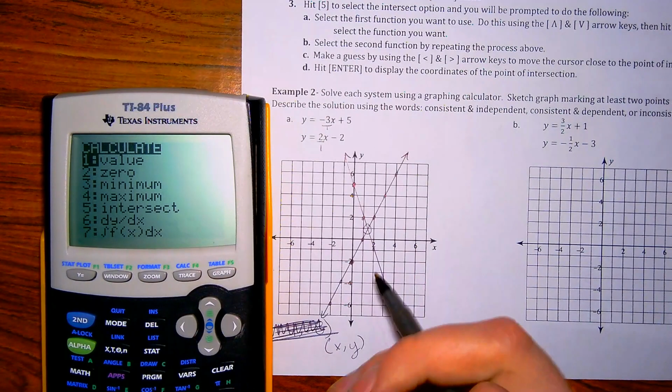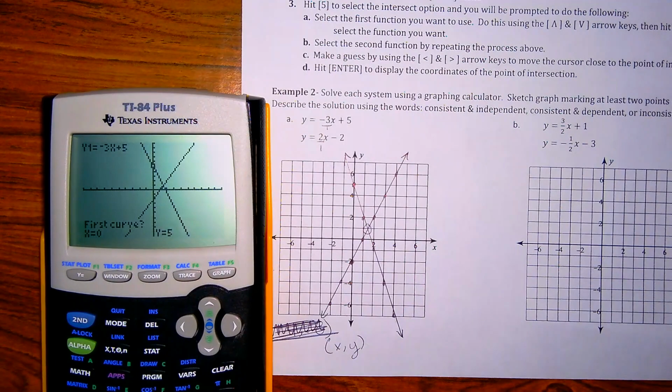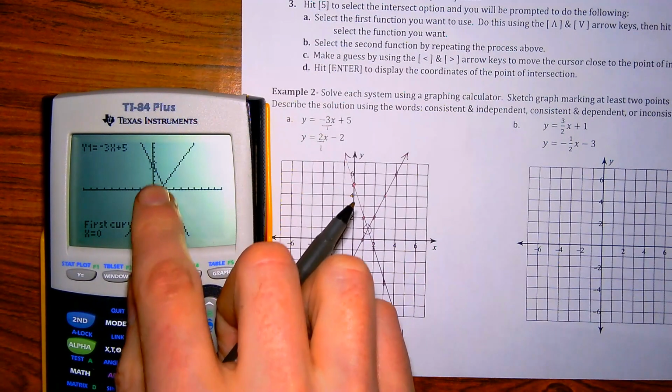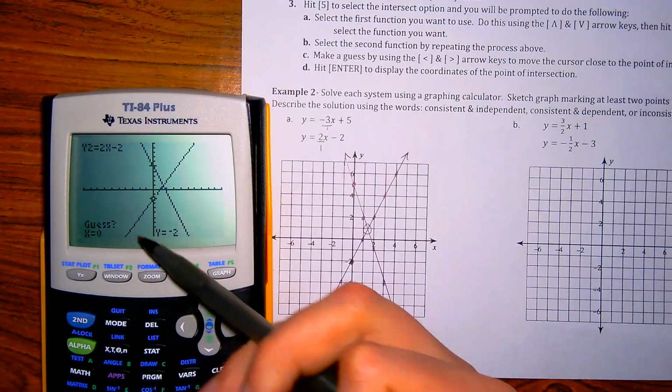Since we're looking for an intersection point, I need us to figure out where that intersection is. So what you'll first see is that your calculator is going to give you this little thing that's blinking. It says first curve, you can press enter. Second curve, you can press enter. And now it asks you for a guess.